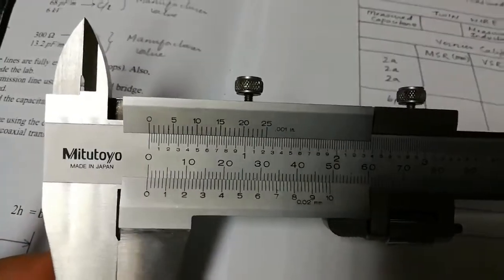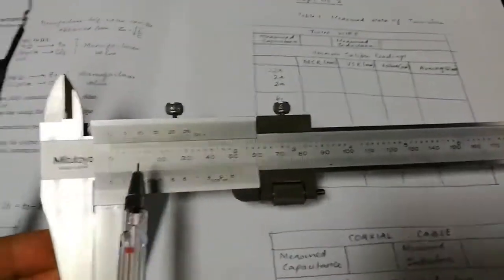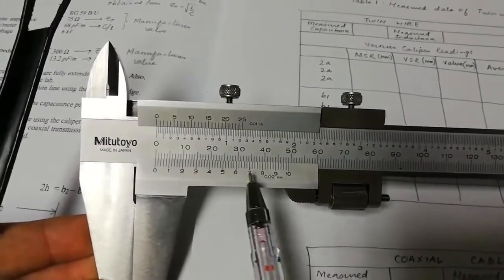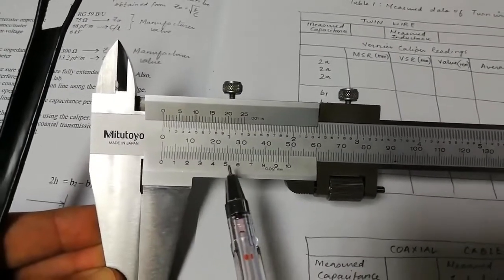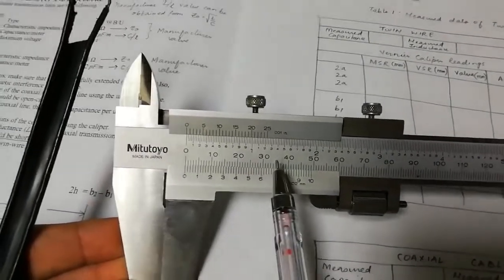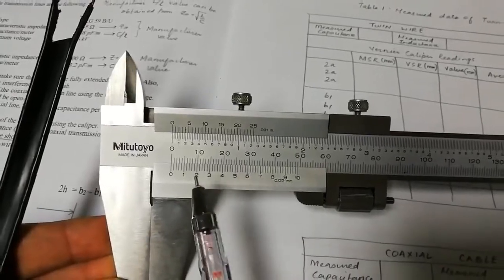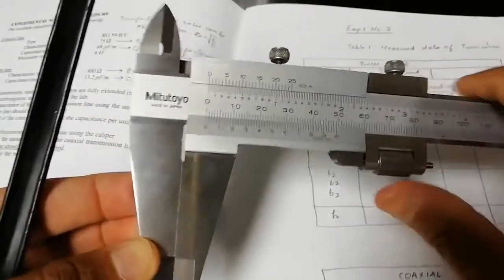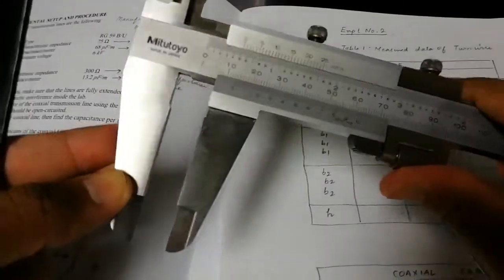Just a brief explanation: this is called the vernier scale, and this top one is called the main scale. It has two jaws, and the jaws are movable, as you can see.